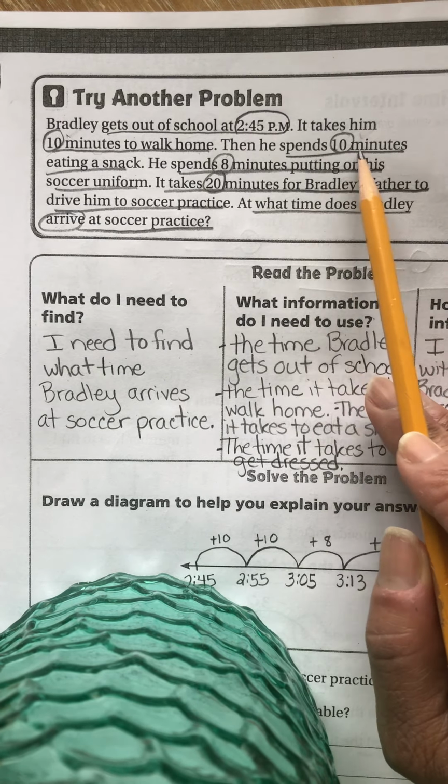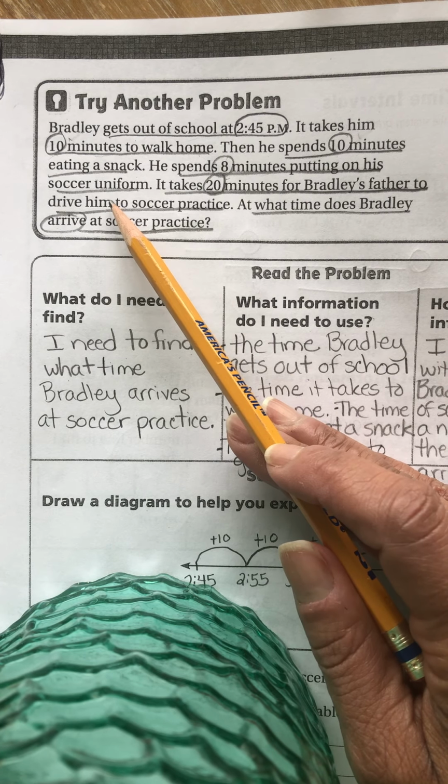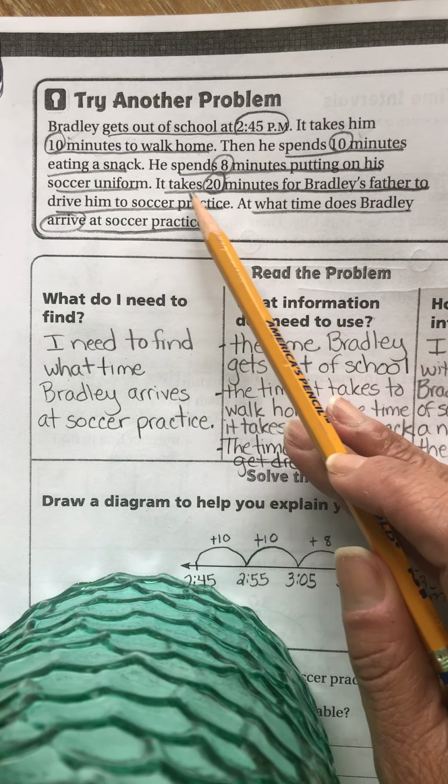Spends 8 minutes putting on his soccer uniform. Circle the number 8, underline minutes putting on his soccer uniform. It takes him 20 minutes for Bradley's father to drive him to soccer. Please circle the number 20 and underline the rest. And then, of course, underline the question.